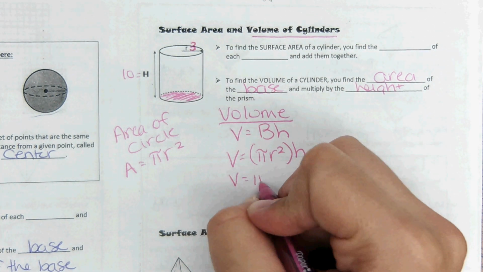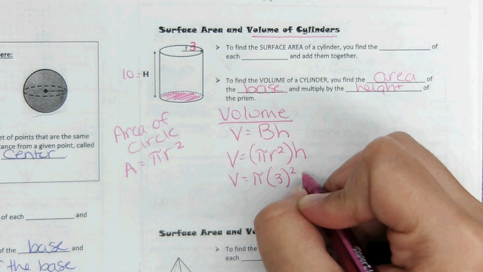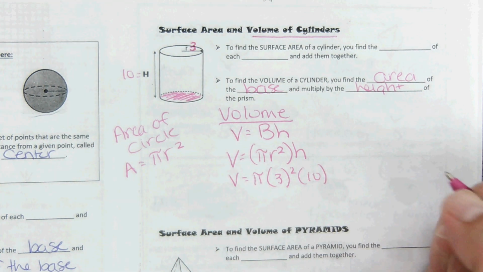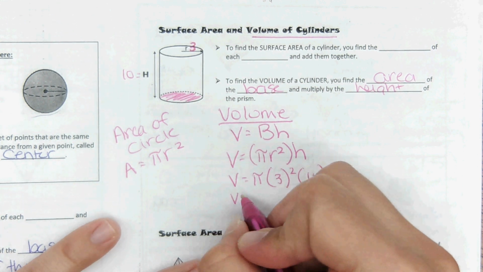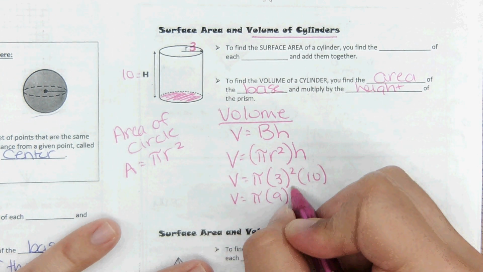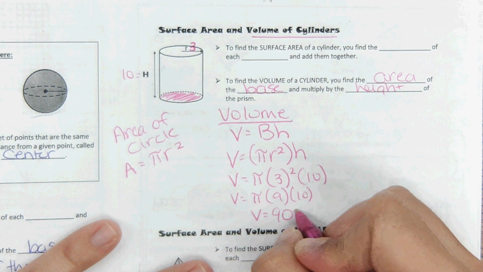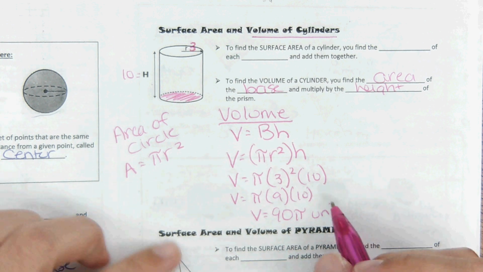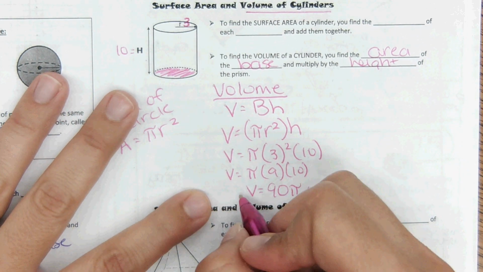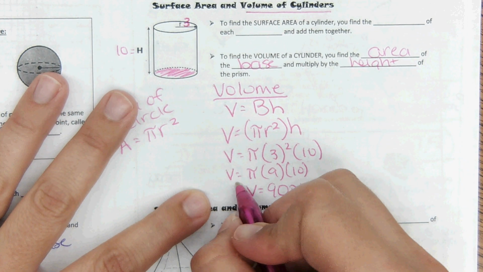Okay, now we plug in the numbers. Three squared would be 9. So what I did here was I solved this in terms of pi.